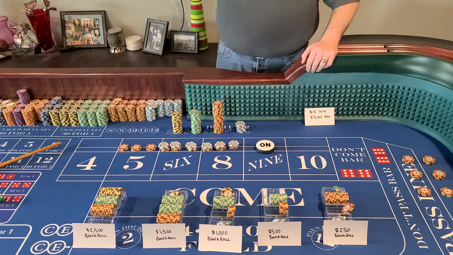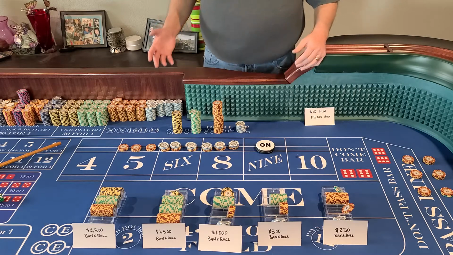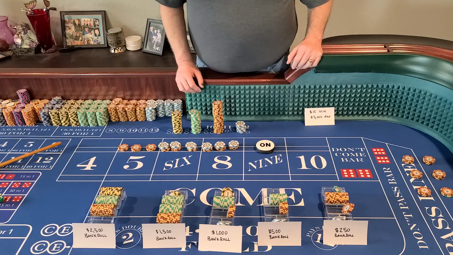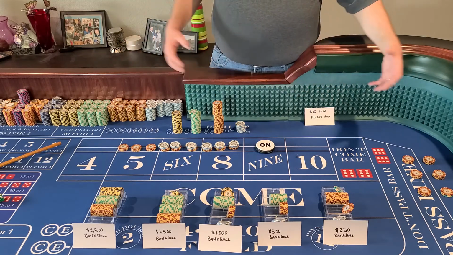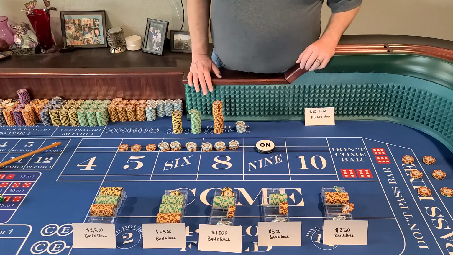But all right, so just giving you an idea here of your betting versus your bankroll, and what's your risk compared to your bankroll. All right.